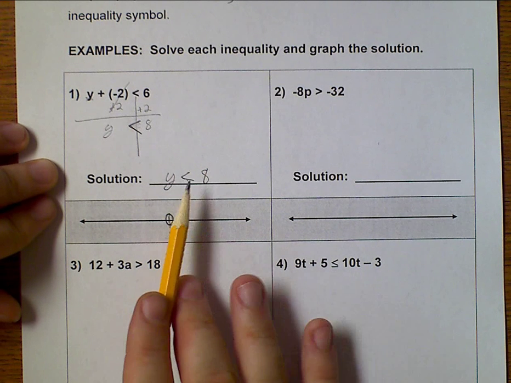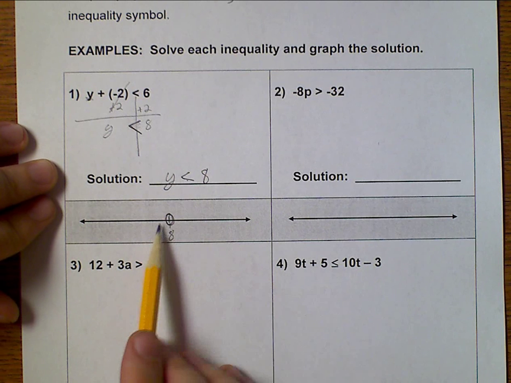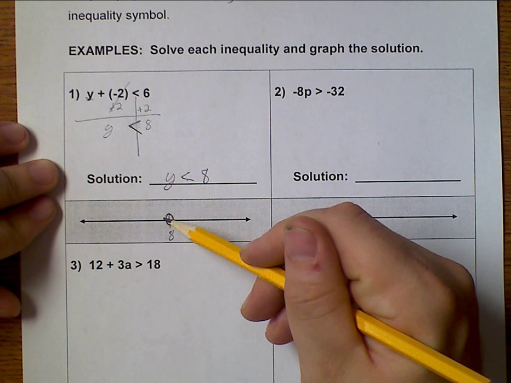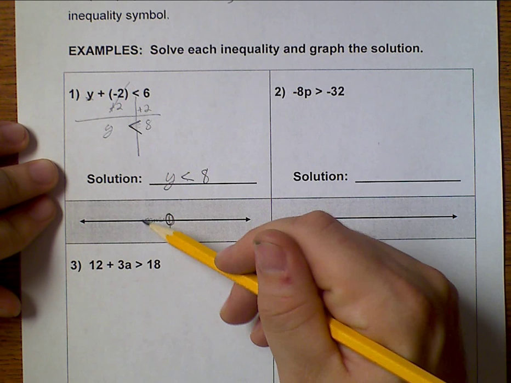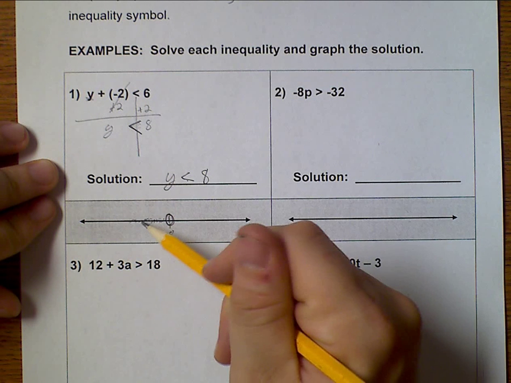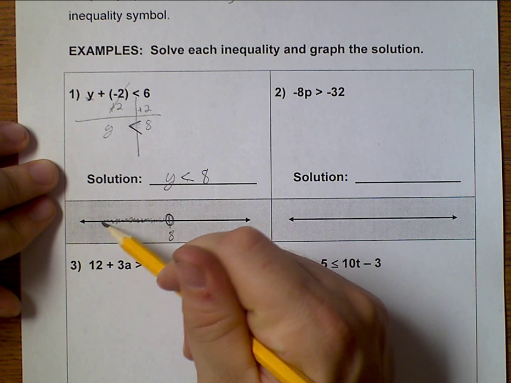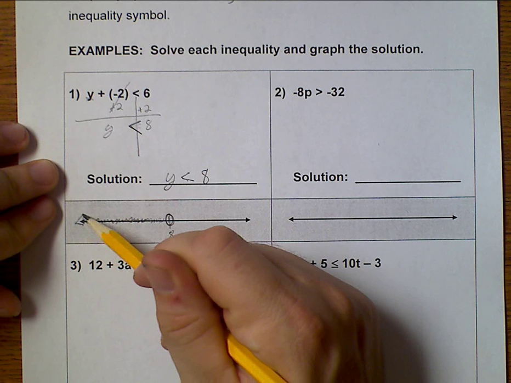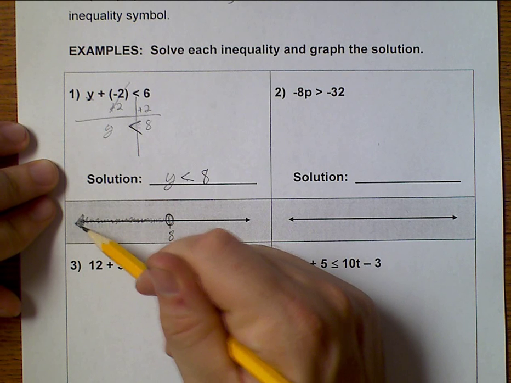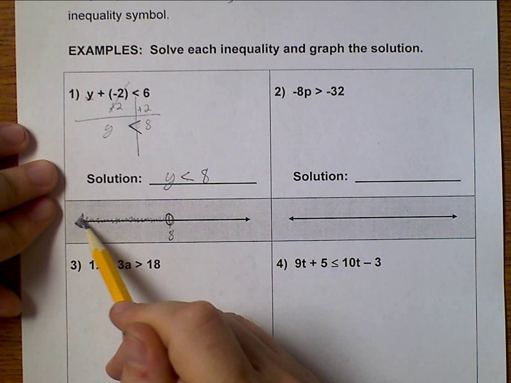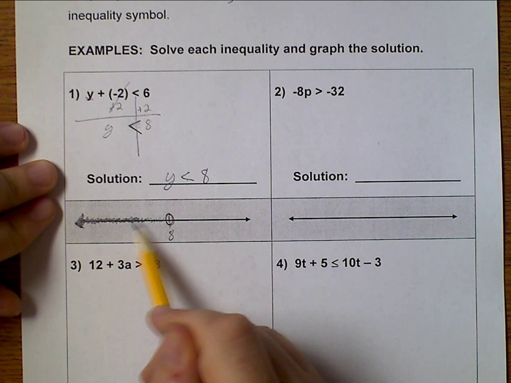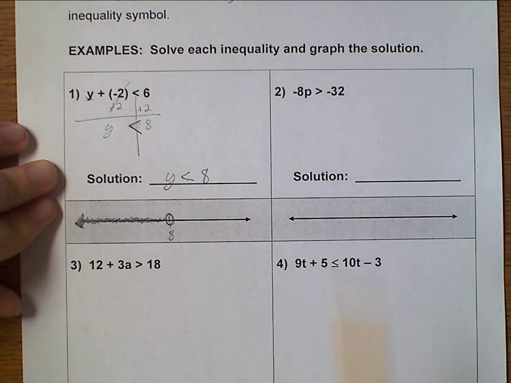And now, because we are less than, I'm going to shade less than. Make my arrow a little bit bigger to help delineate that, yes, I've shaded this side.